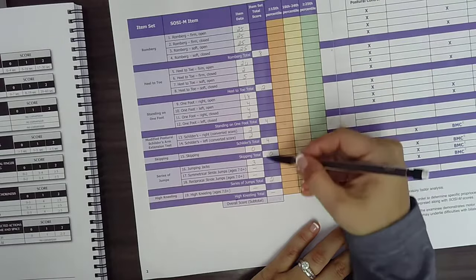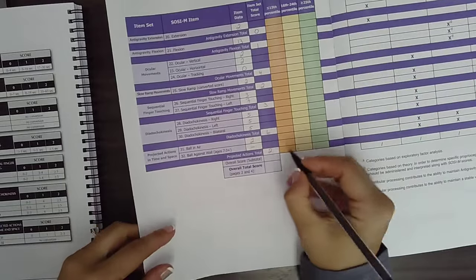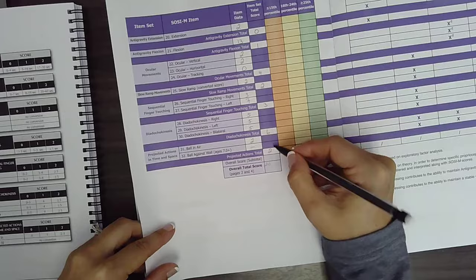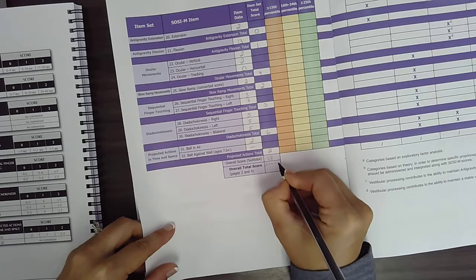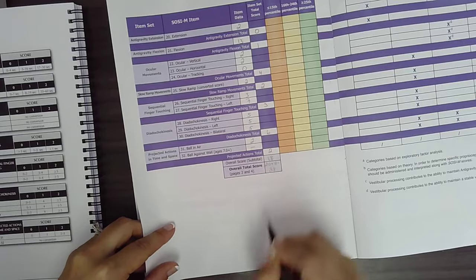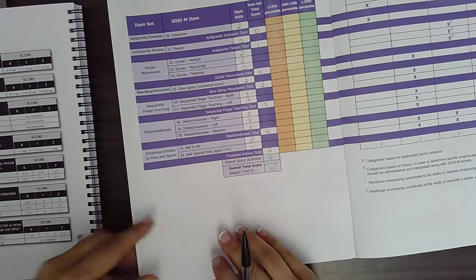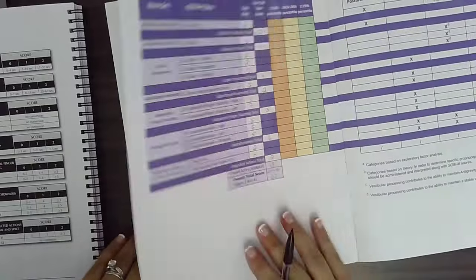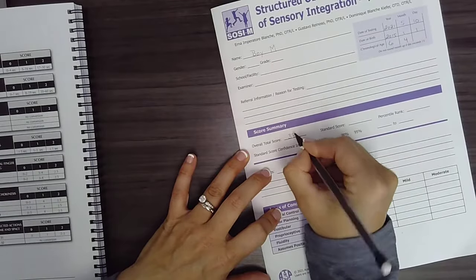And I'm going to add this up, and this equals 20. I'm going to bring that 20, I'm going to put it right here. These get added up, and they're 18. So 20 plus 18 gives us a score of 38. So his overall total score is 38, which is the sum of the item set total scores from this page and from this page. I'm going to take that 38 and put it in the front page there because that was his overall total score.